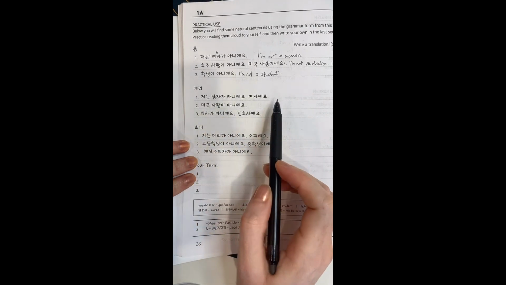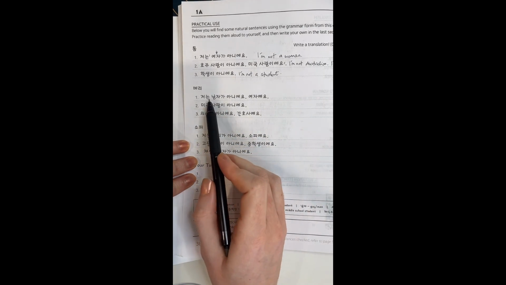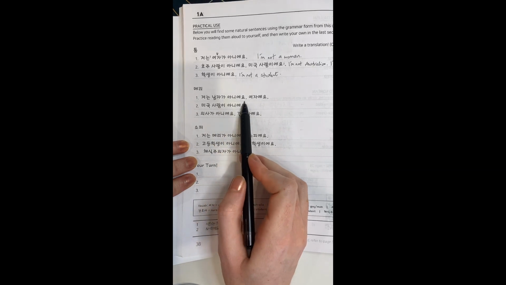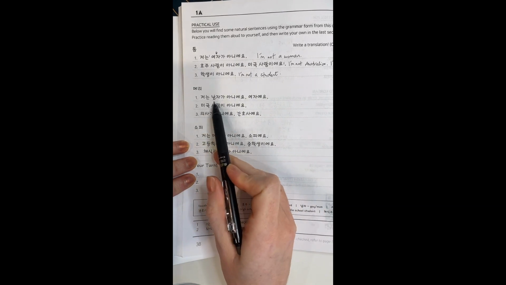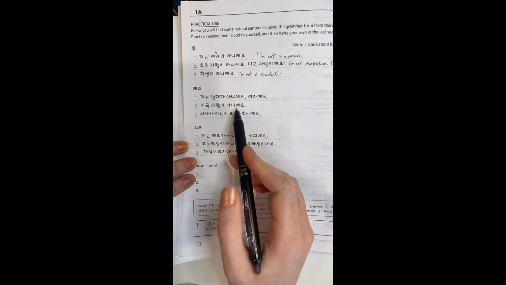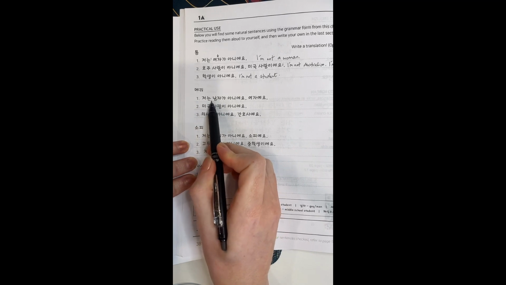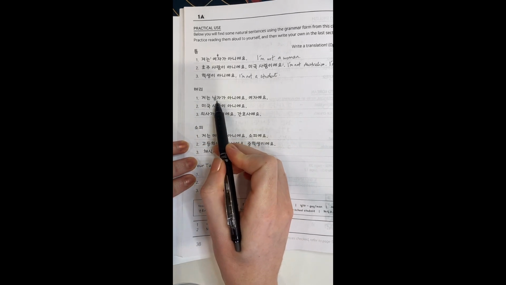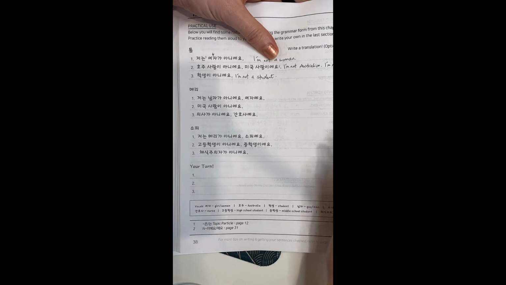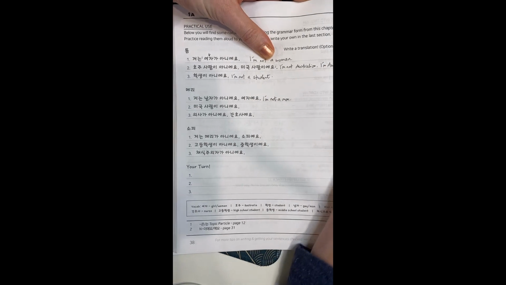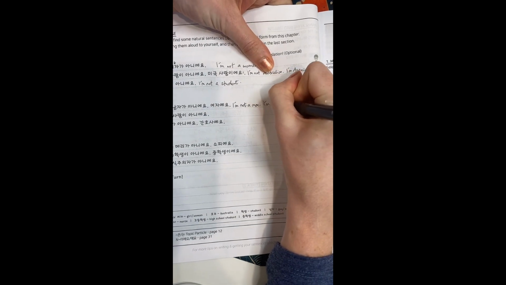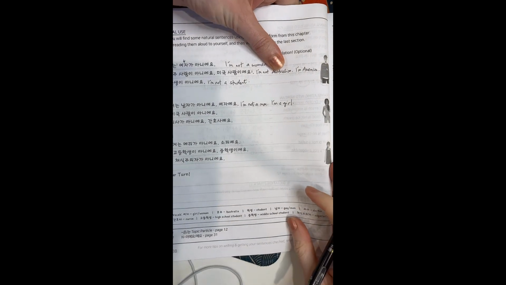Okay, now we have Mary. We have 3 sentences by her. The first one says, 저는 남자가 아니에요. 여자예요. So we've got 2 sentences. The first one is 저는 남자가 아니에요. So she's introducing herself as the topic, 저는, and then she goes on to say, 남자가 아니에요. So I'm not a boy. I'm not a man. 여자예요. I'm a girl. Or I'm a woman.